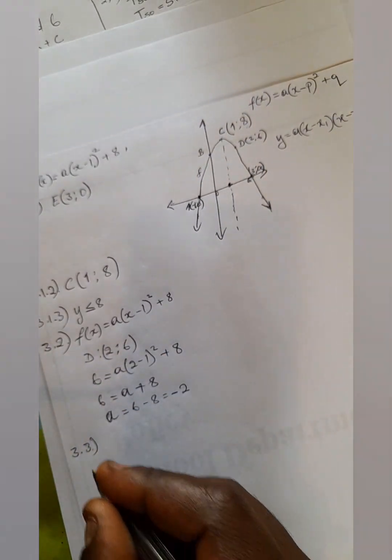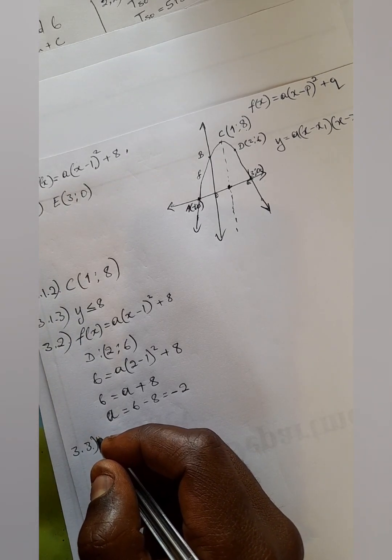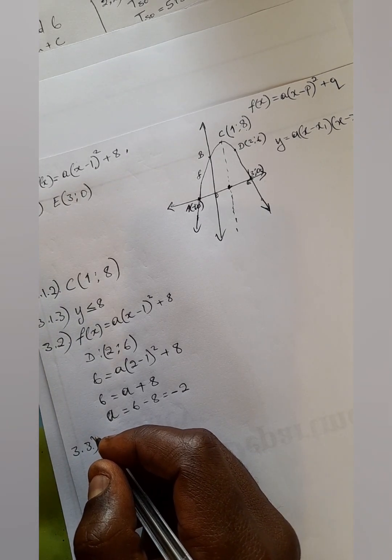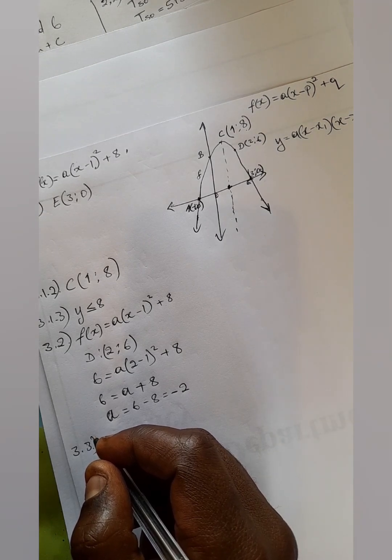So, for which values of x is f(x) equal or less than 0?